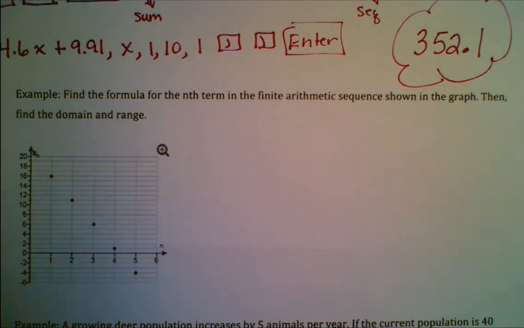So we're going to have to go back to some college algebra with this particular example, as well as intermediate algebra, where there are two formulas that we need to use in order to create this equation to find the formula.